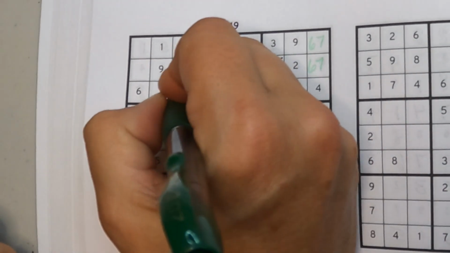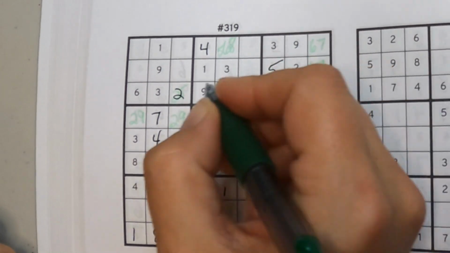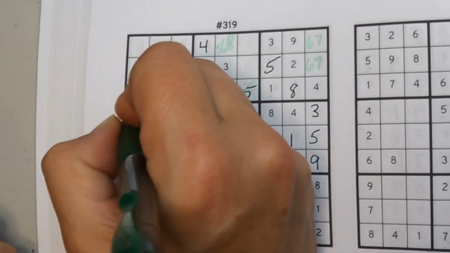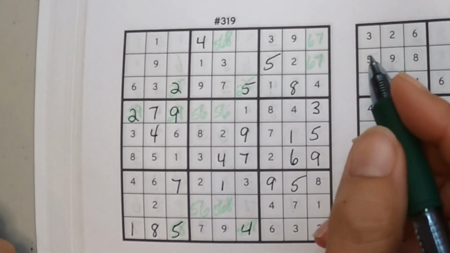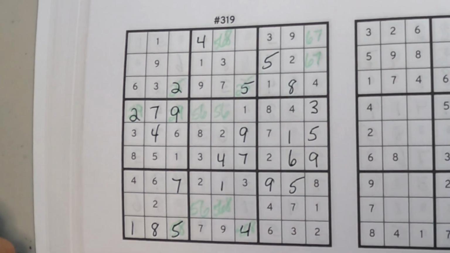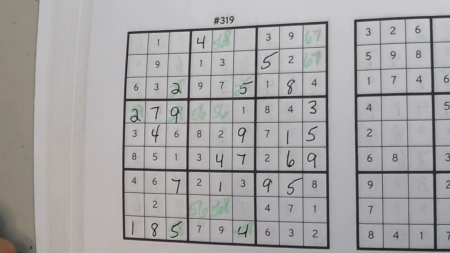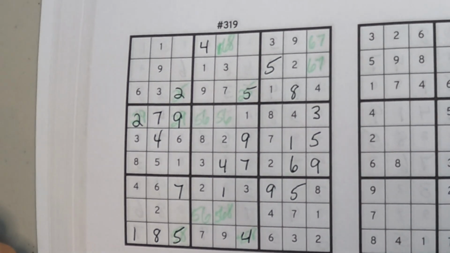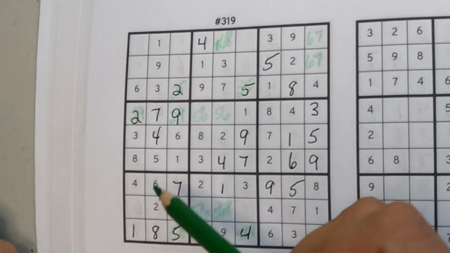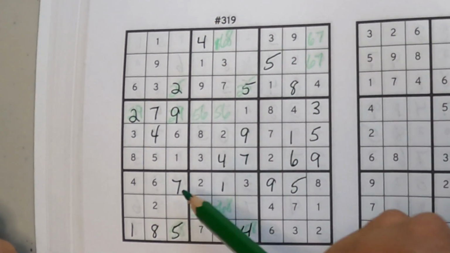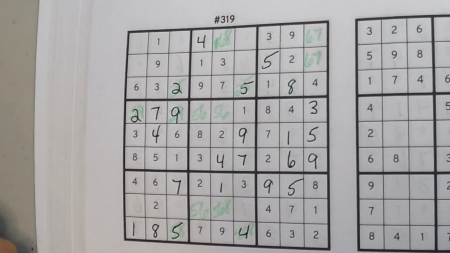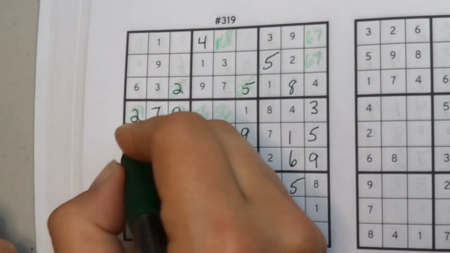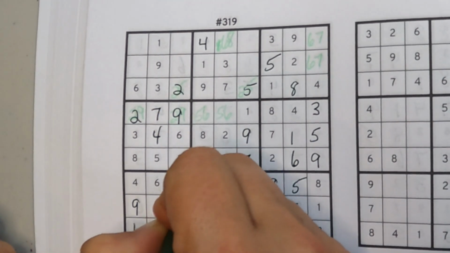That 5 makes this our 2, 5. That 2 makes this our 9, 2. We can get rid of this 5. For this box now, we're missing 3 and 9. We've got a 3 here, so 9, 3.